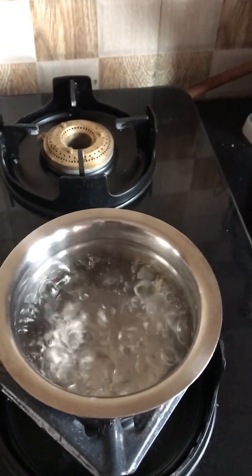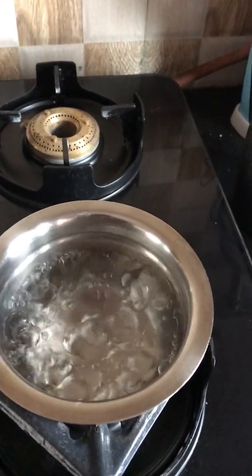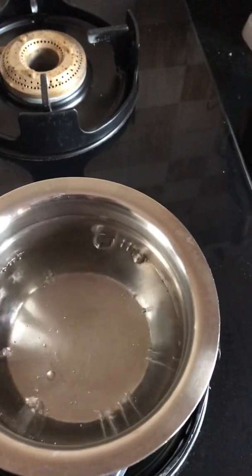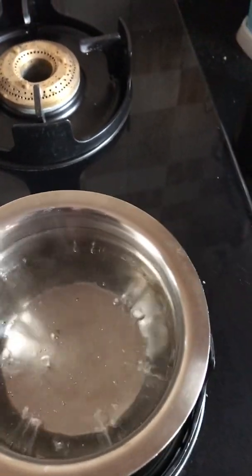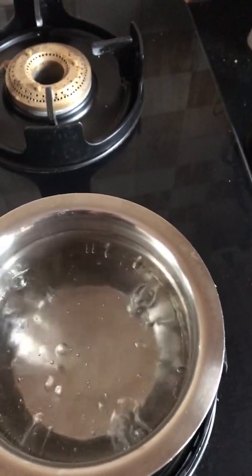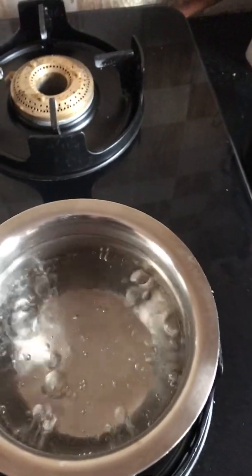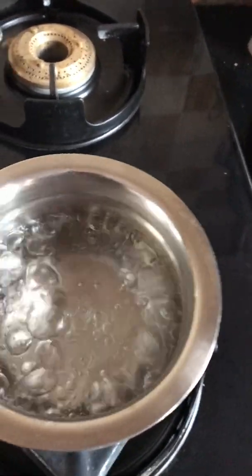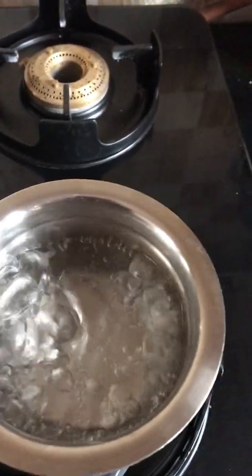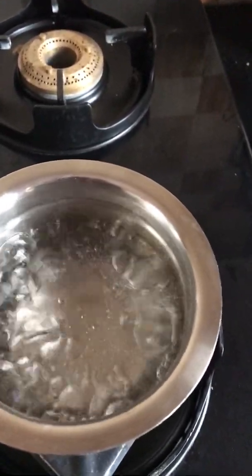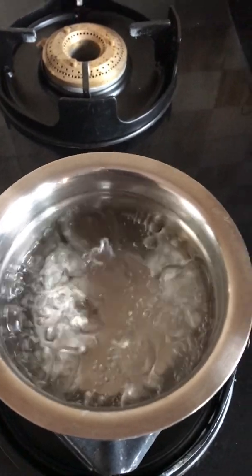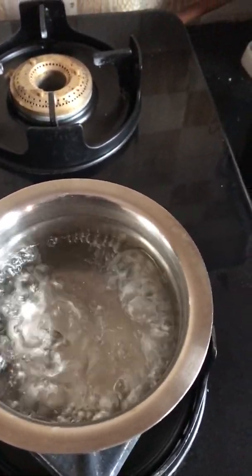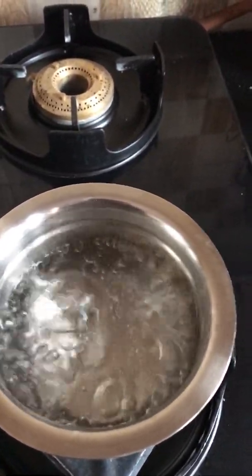In water, what is happening? The water which is first in the bottom portion of the vessel is getting heated up, it is getting lighter, it is coming up, and in turn the heavier molecules, which are the cooler molecules, are going down. So this process is continuing. Hotter molecules coming up and colder molecules going down. So this is the process of convection taking place.